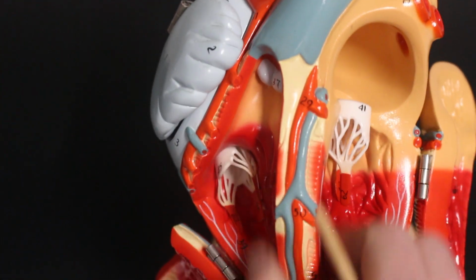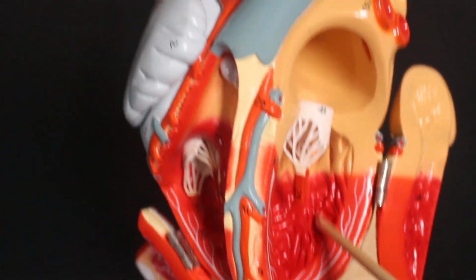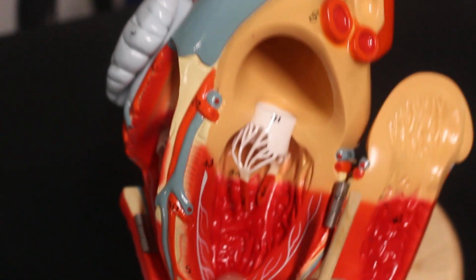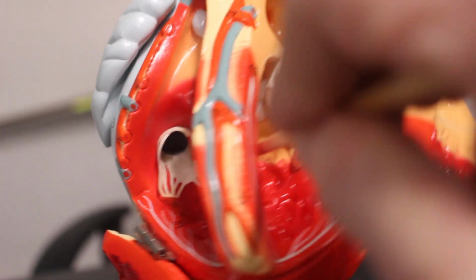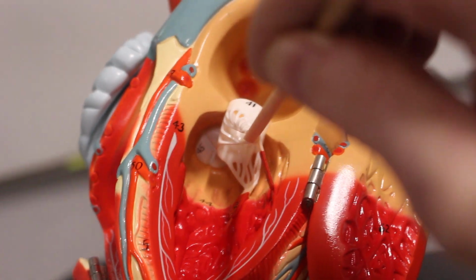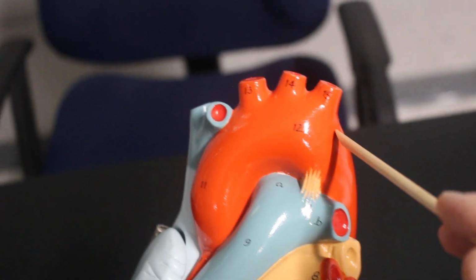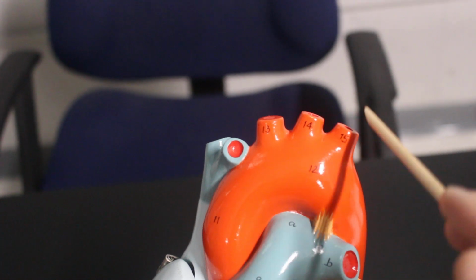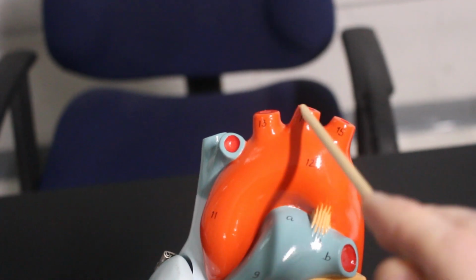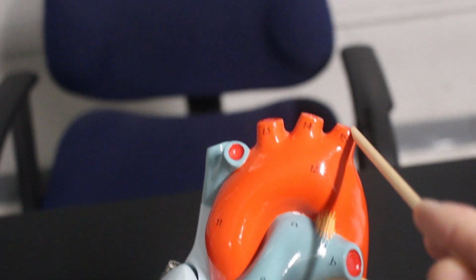This entire piece of tissue, if I just cut it out, that would be the interventricular septum. Way up in here, see if we can see it. Way up in there, you see that is the aortic valve, way back there. That sends blood to the arch of the aorta, or aortic arch. This is the brachiocephalic trunk, the left common carotid artery, the left subclavian artery. You have to remember, left common carotid artery, left subclavian artery.